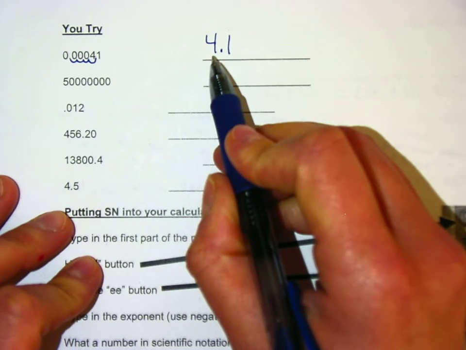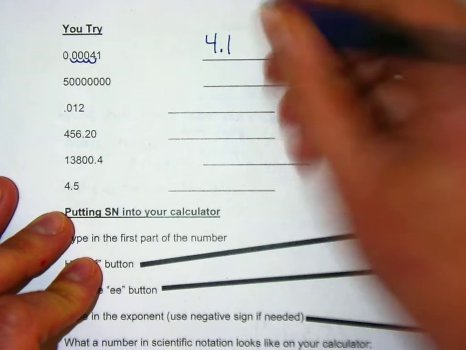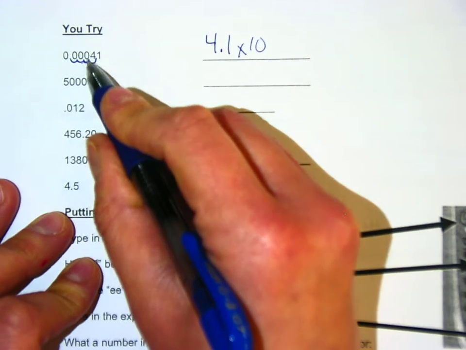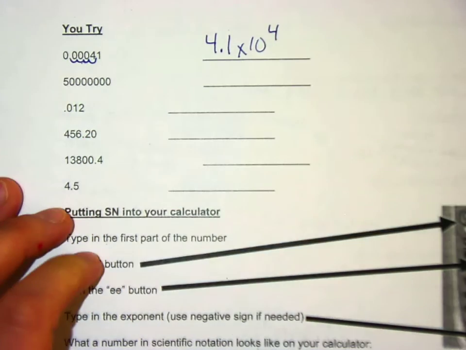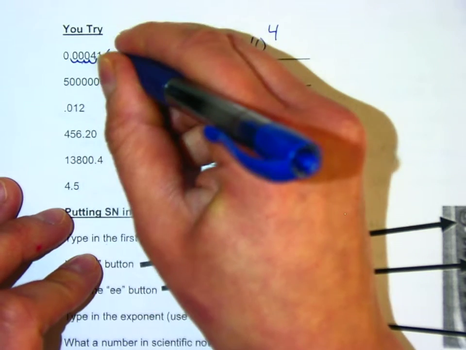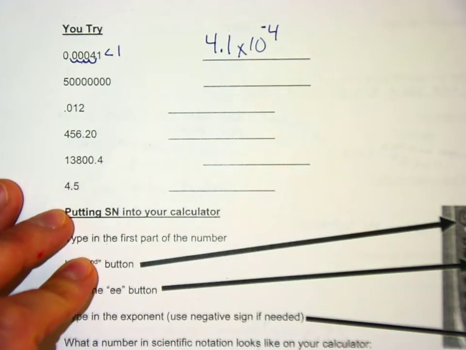So you're always going to have one digit that's not a 0 on the left of your decimal point. So 4.1 times 10, we moved it 1, 2, 3, 4 times. And now we have to think about if that's a positive or negative 4. 0.00041 is less than 1. So therefore, this is going to be a negative 4.